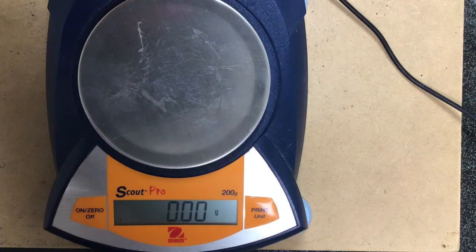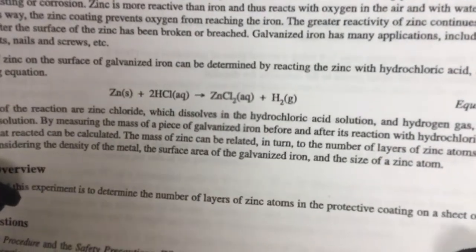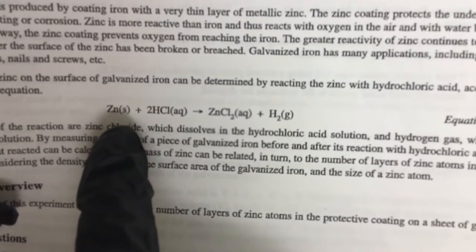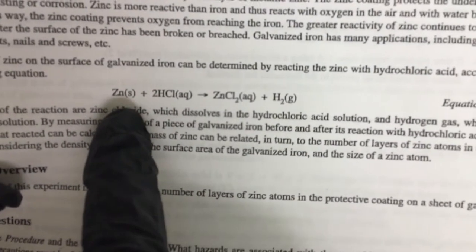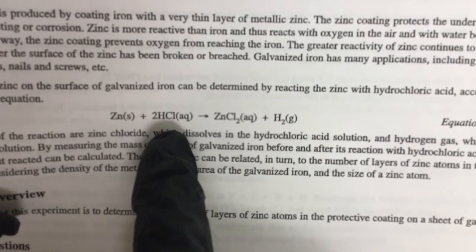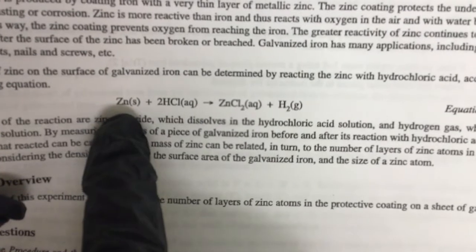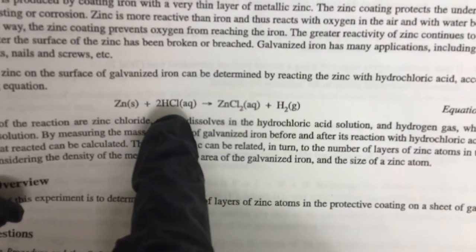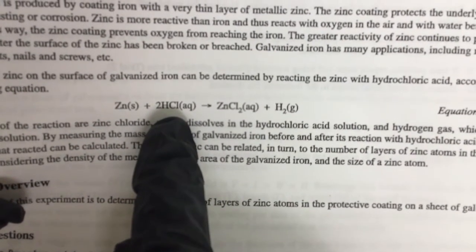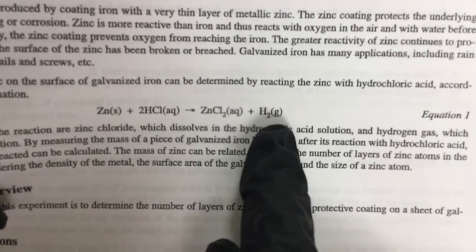The equation that you're going to see in the background is this one here. We're taking this zinc, which is on the surface of the iron, and we're going to react that with hydrochloric acid. Ideally, we're going to strip away the zinc layer from that piece of metal, and that's actually going to form two things. It'll form zinc chloride and then hydrogen gas.